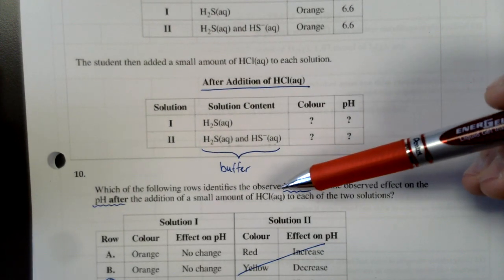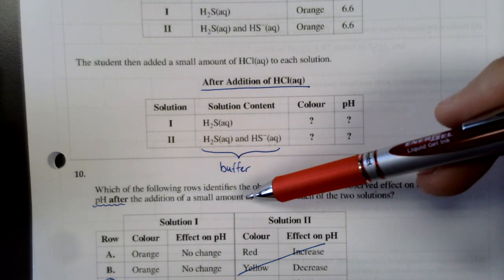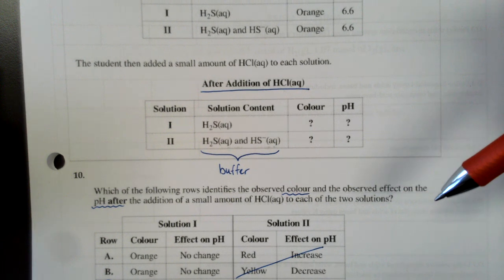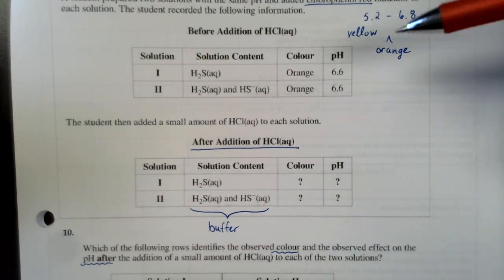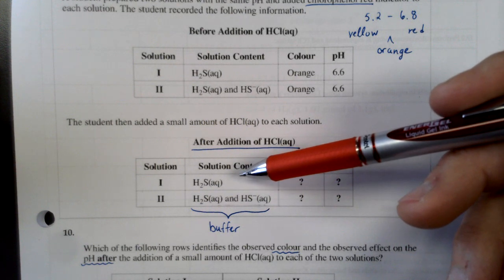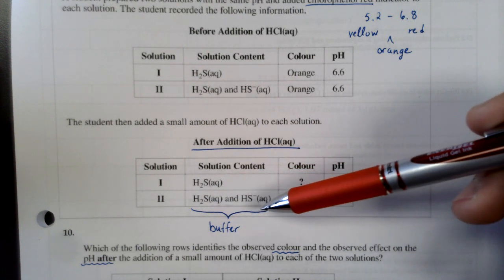Which of the following rows identifies the observed color and the observed effect on pH after the addition of a small amount of HCl to each of the two solutions? Okay, what they're really doing here is they're trying to see if you know the difference between a buffer and not. By definition, a buffer is a weak acid and its conjugate.